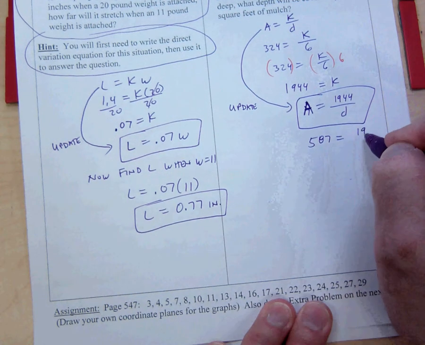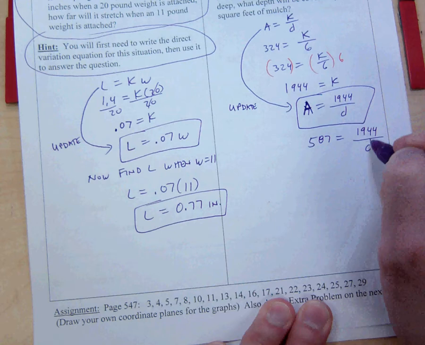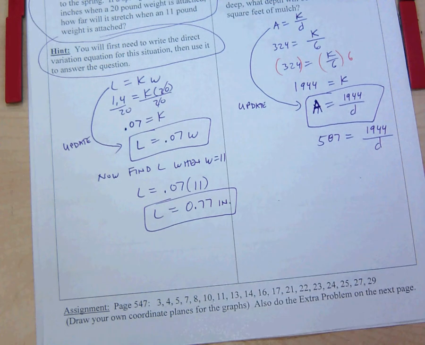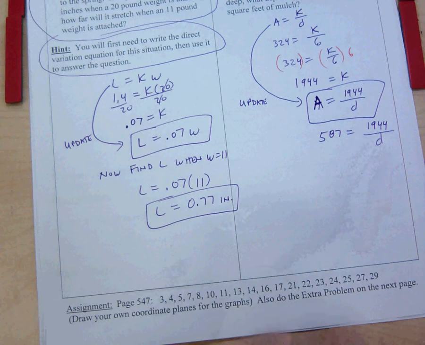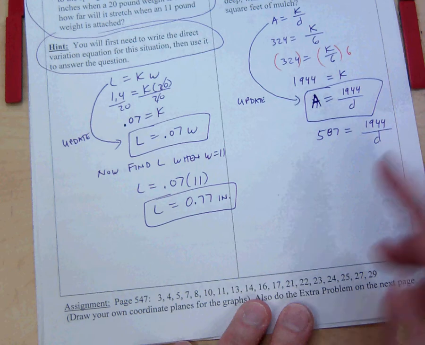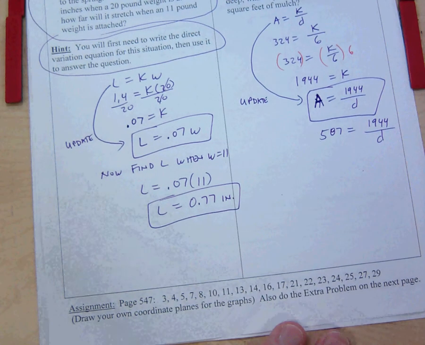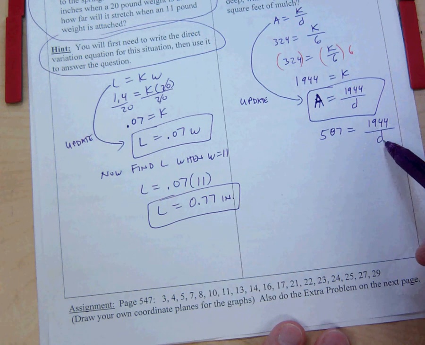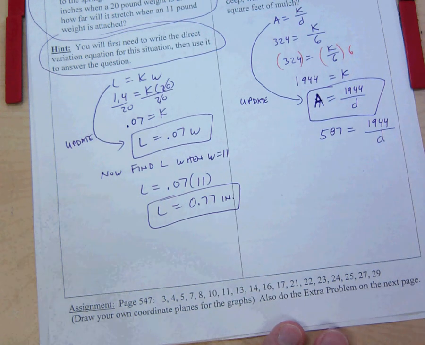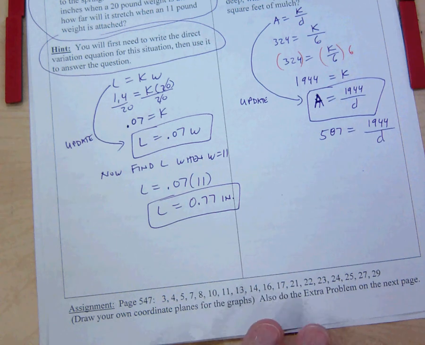All right, now be careful here. This is where it gets tricky. This is the tricky step right here. How in the world do I solve for D here? Well, I don't want to multiply by 1944 because that'll just make that number bigger. That won't get rid of it. If I divide by 1944, yeah, that'll get rid of that, but D will still be in the denominator. I don't want the D in the denominator. So the key here is to get your D out of the denominator. How do you get the D out of the denominator?